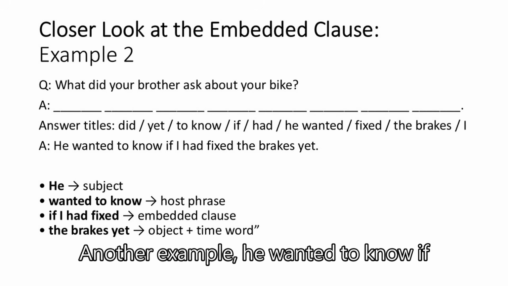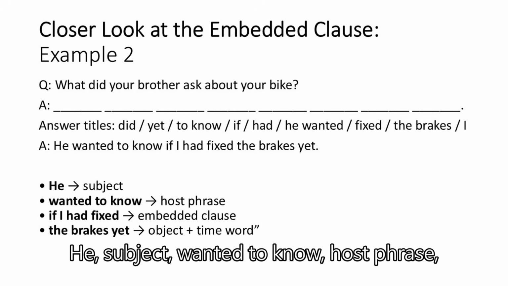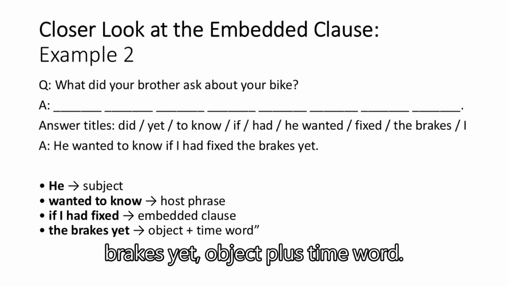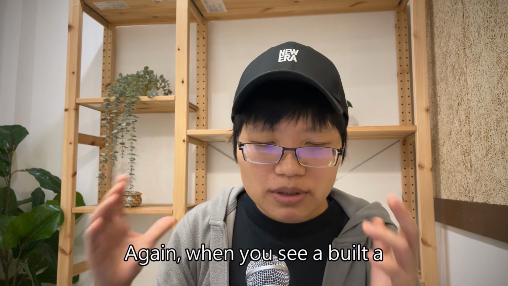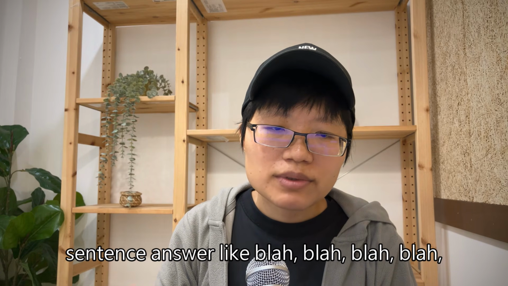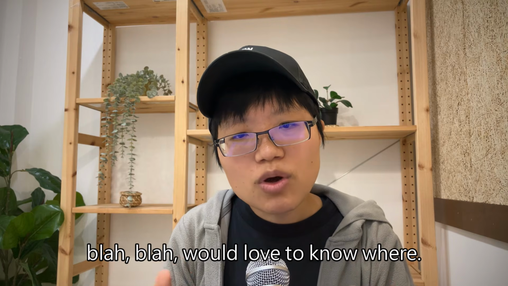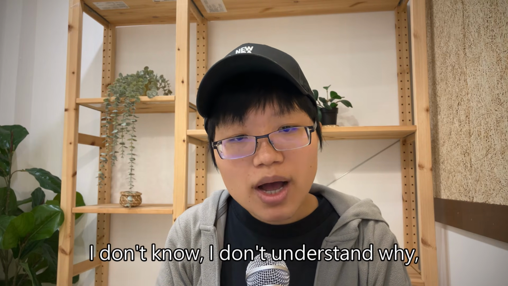All right. Another example. He wanted to know if I had fixed the brakes yet. He, subject; wanted to know, host phrase; if I had fixed, embedded clause; the brakes yet, object plus time word. Okay. So how do you think about the tiles? Again, when you see a built sentence answer like blah, blah, wanted to know if, blah, blah, would love to know where, I don't know, I don't understand why, blah, blah.